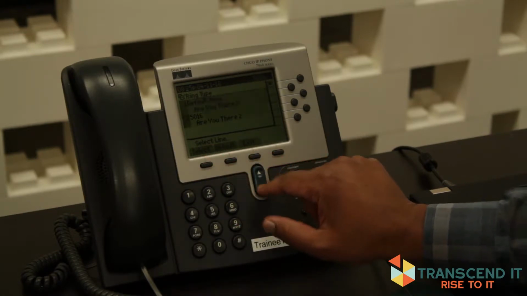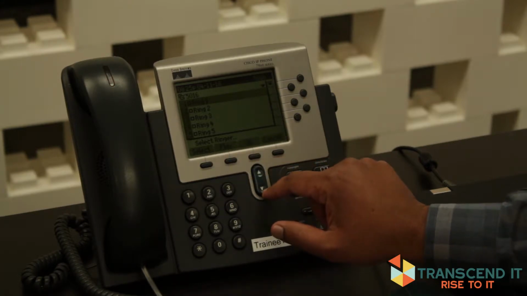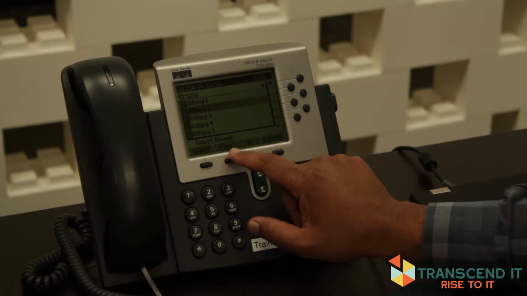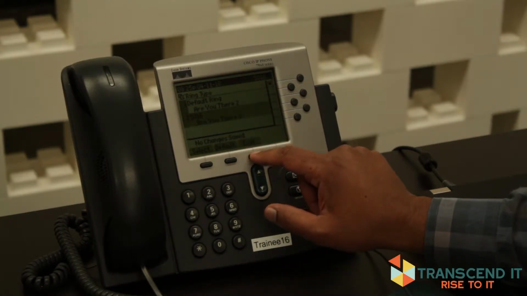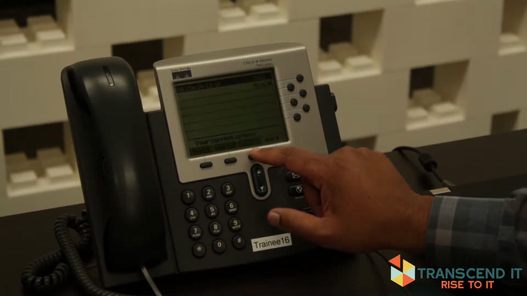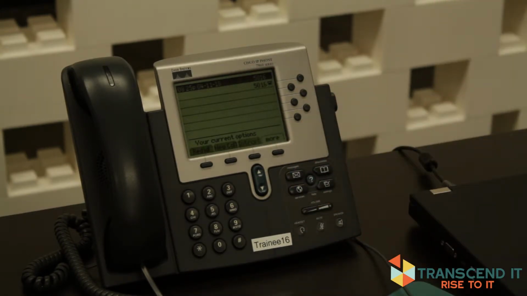So I'm going to select the Are You There Too? And so I can pick different types of rings. I'm going to pick that one. So I'm going to exit. So you can change your volume, you can change your ringtone, things like that, super easy.